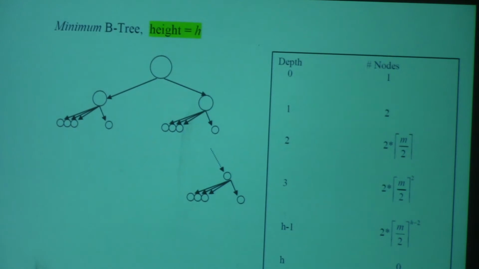So we can take a look: depth 0 is the root, so we have 1 node. The root must have, at minimum, 2 children. So since this is a minimum B tree, we'll give it 2 children. Therefore, there are 2 nodes at depth 1. Those are the children of the root. But once we pass the children of the root, the number of nodes has to be a minimum of m/2 ceiling. Now, if m is even, you don't need the ceiling. The ceiling is only needed when m is odd, which is virtually never. But I'm keeping it in there just for the heck of it.